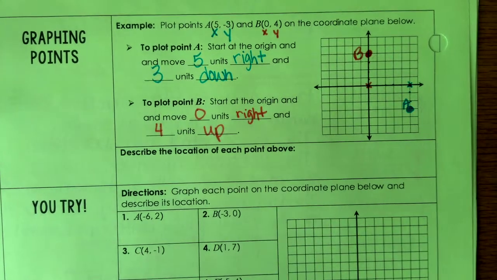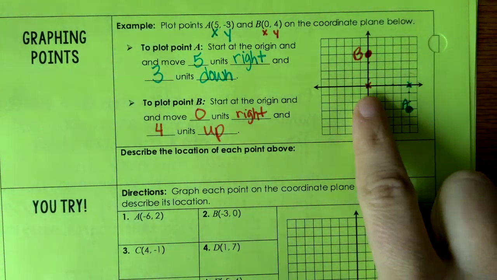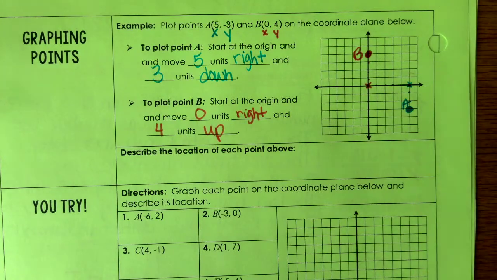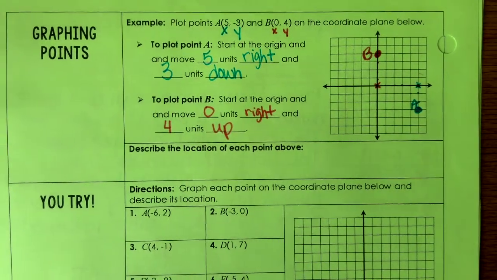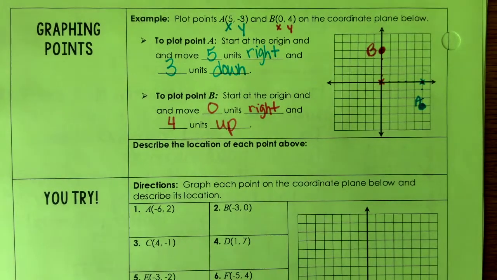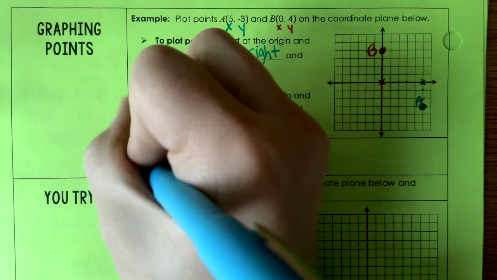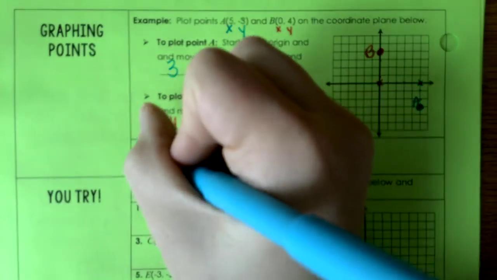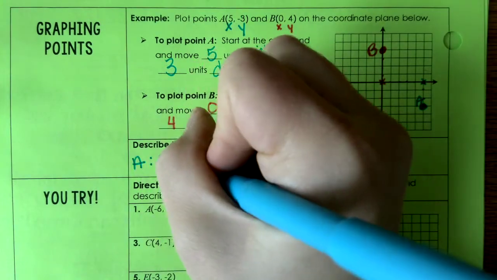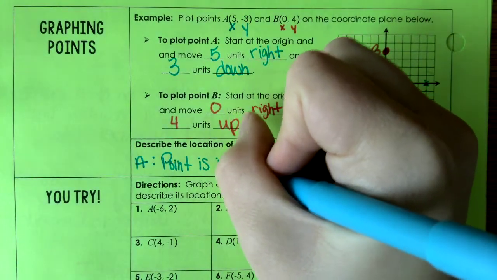Now that I know how to graph these, you don't have to put those little x's there unless you need help getting used to locating your movements. It says to describe the location of each point above. For point A, we can describe that point as being in quadrant 4.